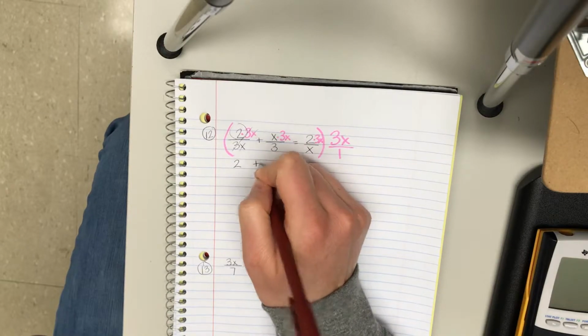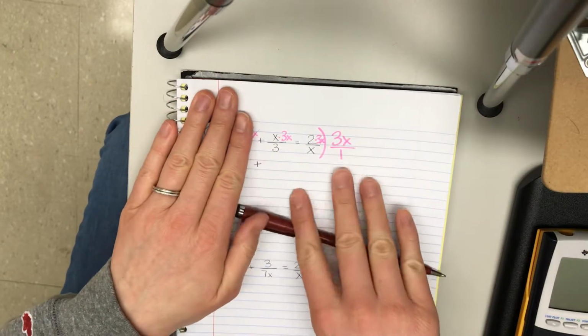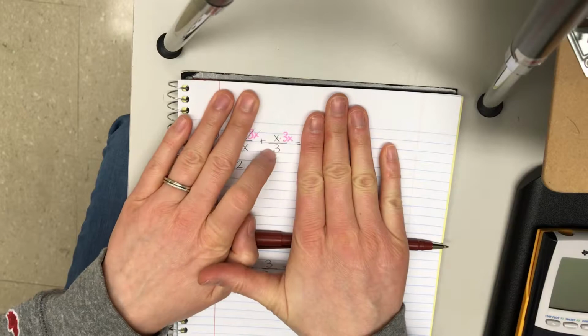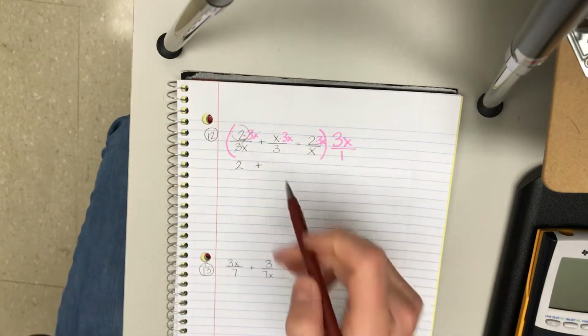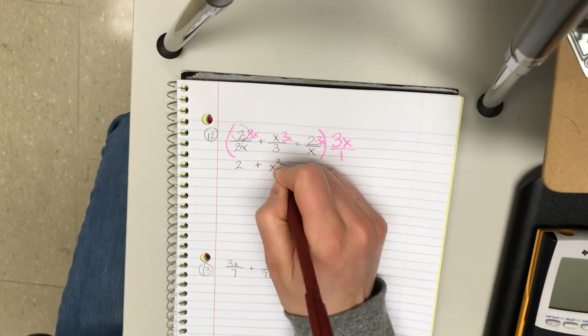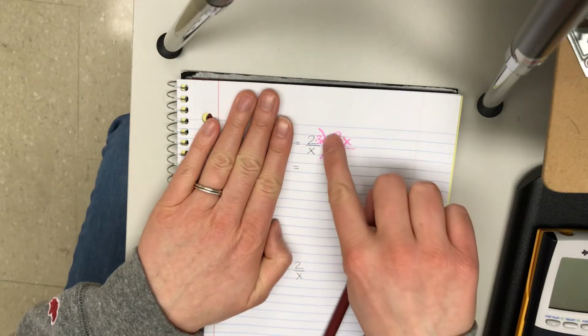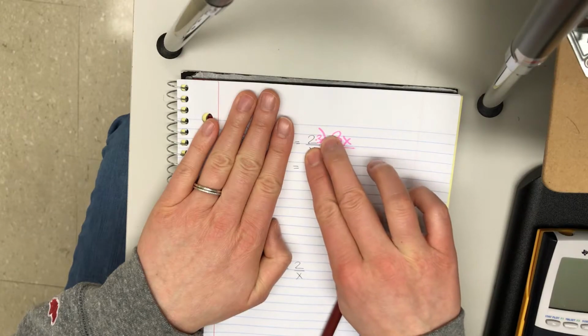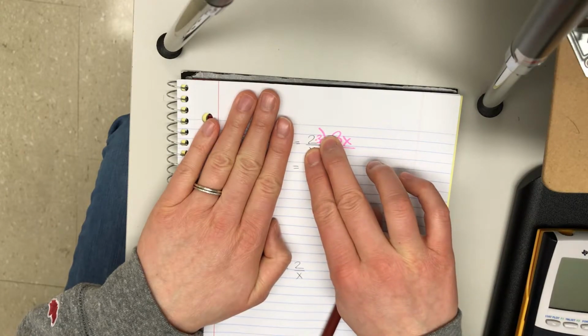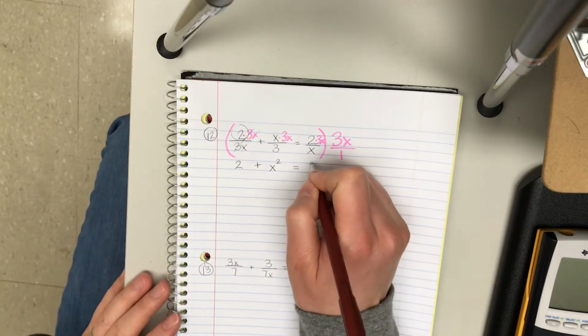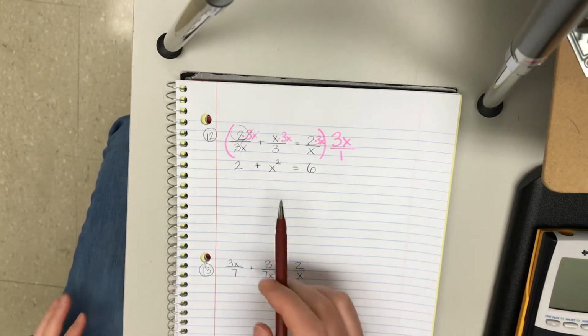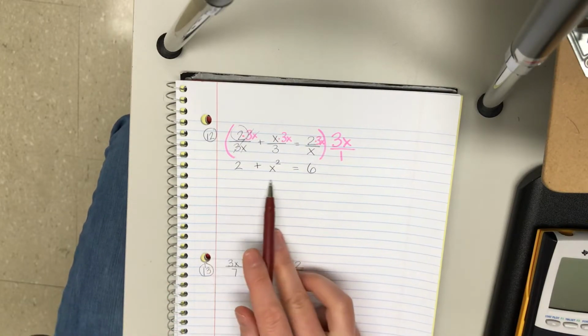Then we bring down the plus sign. In the next fraction, there's a 3 on the top and bottom, and all that's remaining is x squared. Okay? Then we bring down the equal sign. And the third one, there's an x and an x. Those are gone. There is a 2 and 3 remaining, but we're going to multiply 2 times 3 to make 6.